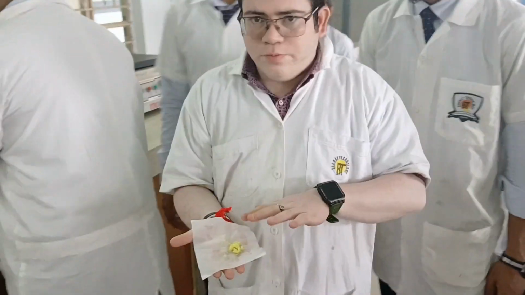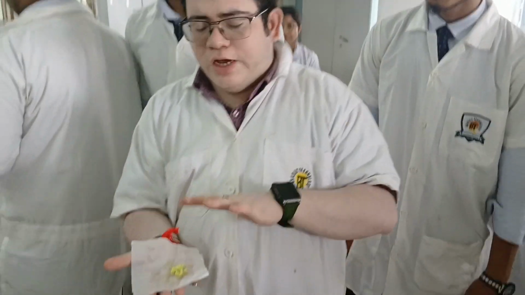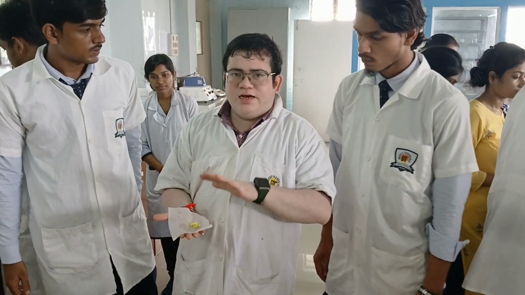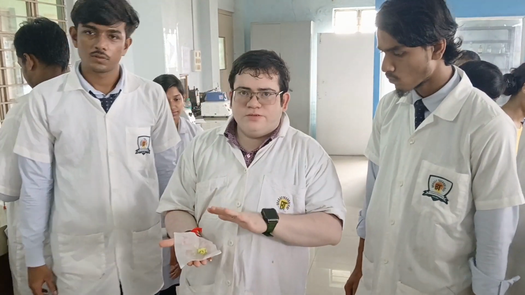This is our crude benzil product that we have synthesized today. Now we have to dry it and take the practical kit.